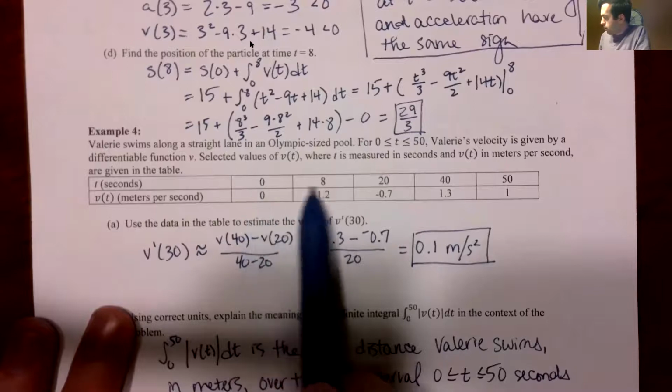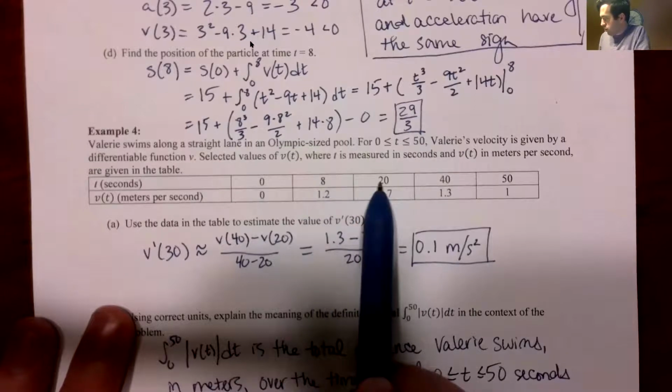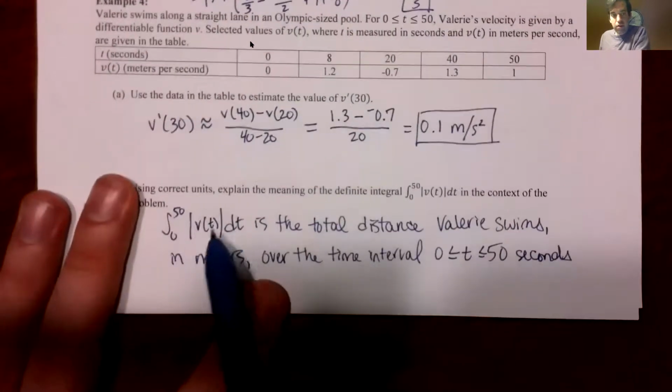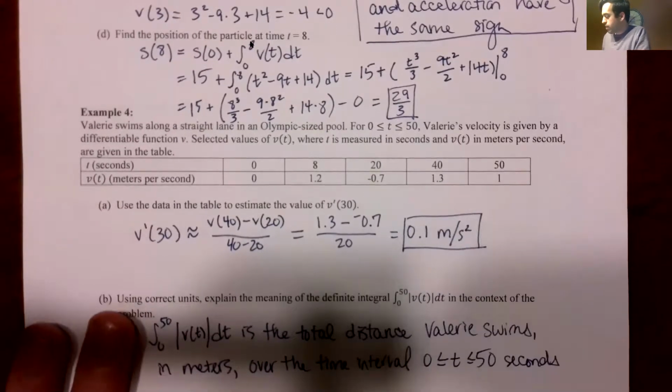So we're going to go from 0 to 8, so we're going to multiply 8 by 1.2. And then we're going to go from 8 to 20, so we're going to multiply 12 by 0.7 because we're evaluating the absolute value of the velocity. So we don't care about that negative. And we're going to keep going the same pattern. So I'm going to write out what that looks like on the next page.